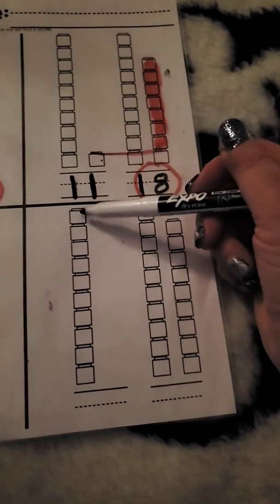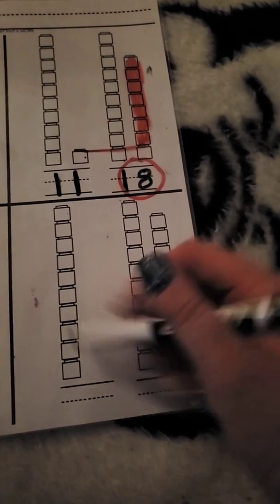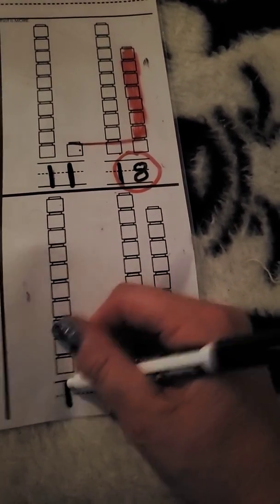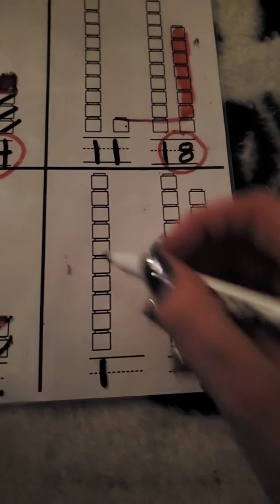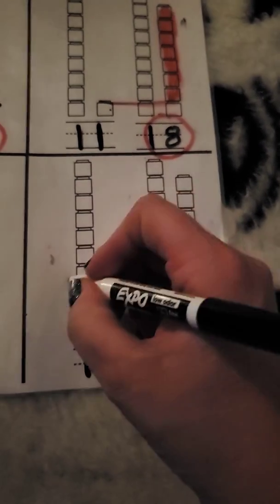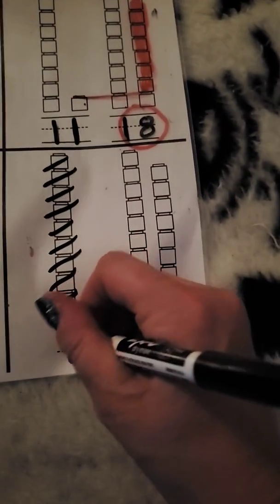So let's see. We know that this tall stack is 10, right? And so we know that's 10. So we're going to go ahead and put a 0 there. Or I'm not a 0, a 1. And then, oh my gosh, there's no extras. There's nothing on the side. There's no 1s. And there's only 10 blocks. Ready? 1, 2, 3, 4, 5, 6, 7, 8, 9, 10. So we're just going to have to put a 0.